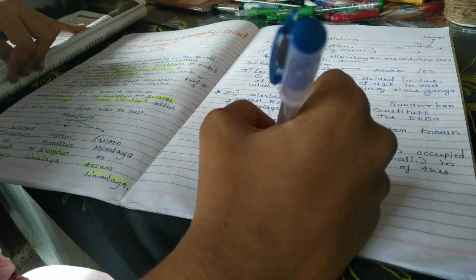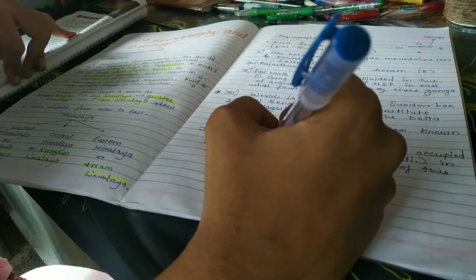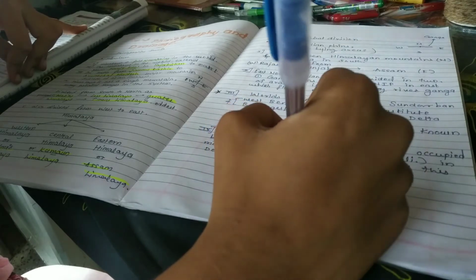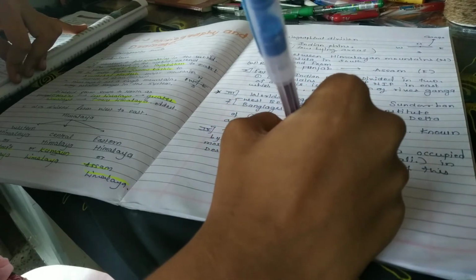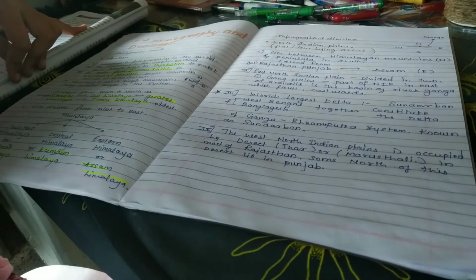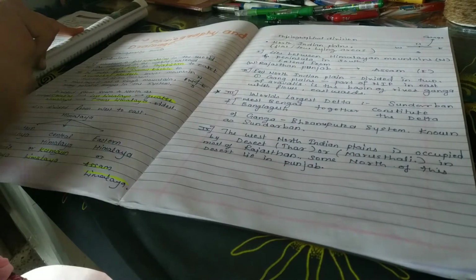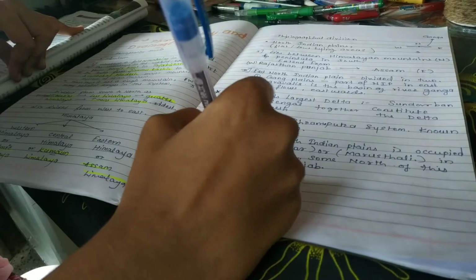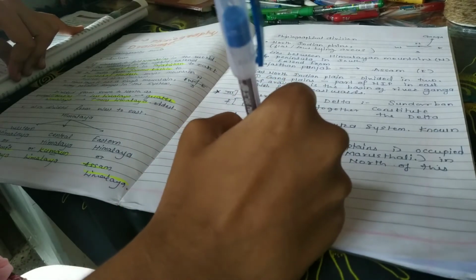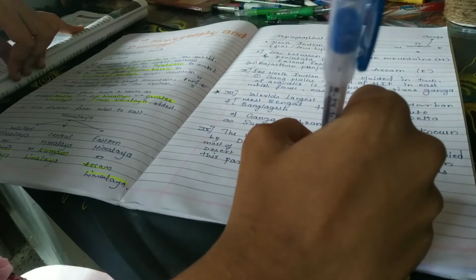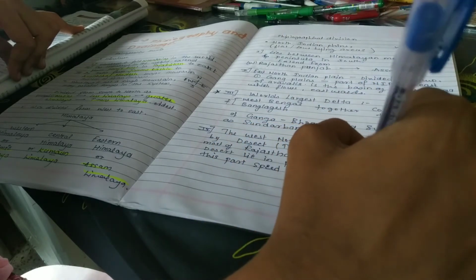These plains are formed by river Satluj by its depositional work, and not only Satluj but also its tributaries, and the slope of Satluj river is flowing towards the west. So the soil of Punjab is very fertile for agriculture.